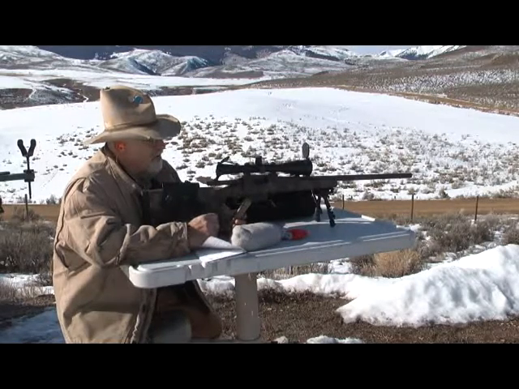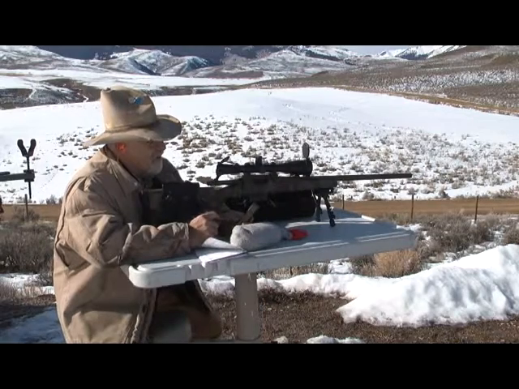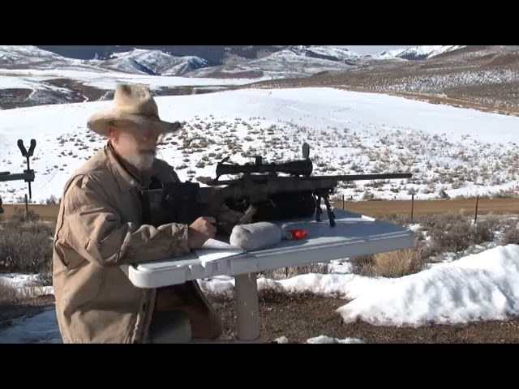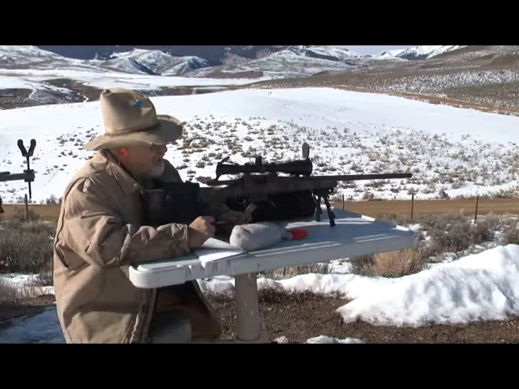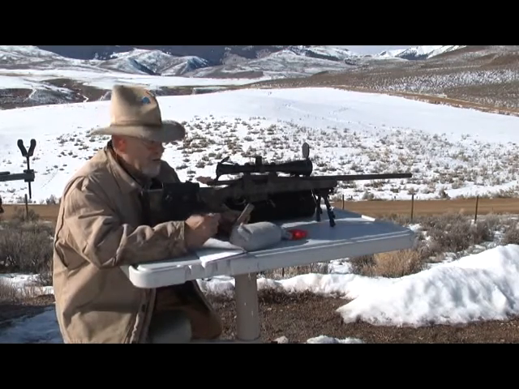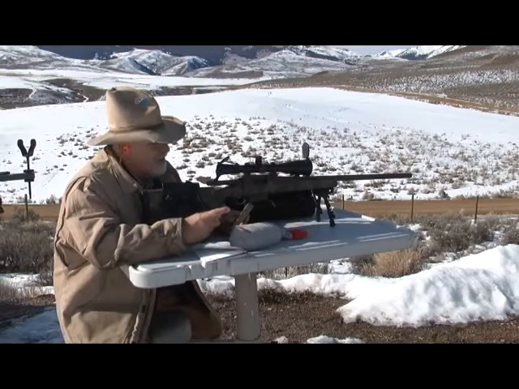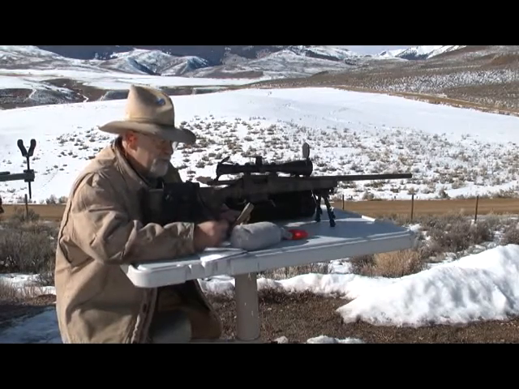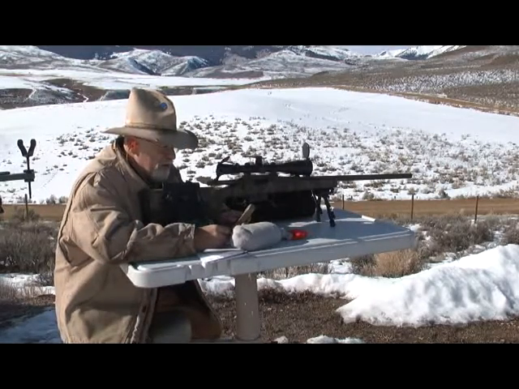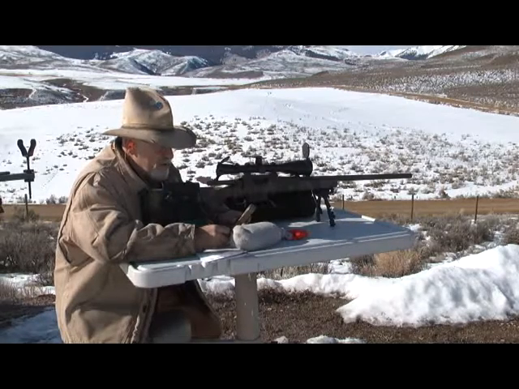Today, we're working at 43 degrees Fahrenheit, 38% humidity, and I don't need to do my altitude. I know the altitude here is 5,700 feet. And then the other important deal is barometric pressure, and today it's 30.27. We're gonna put all that in here.